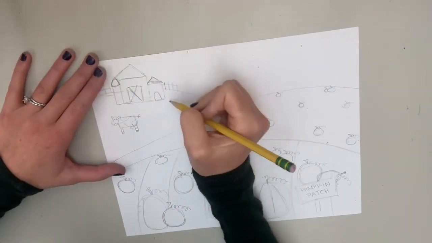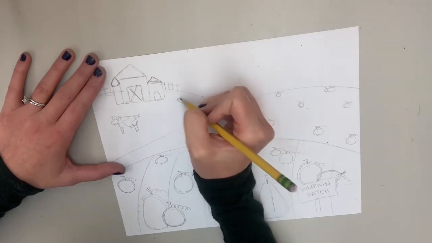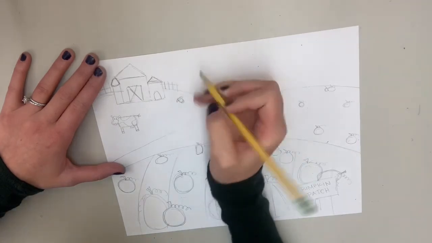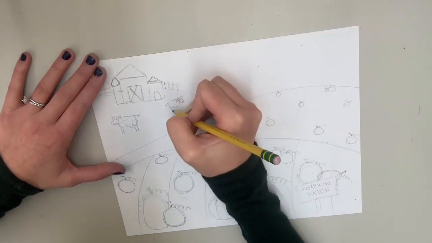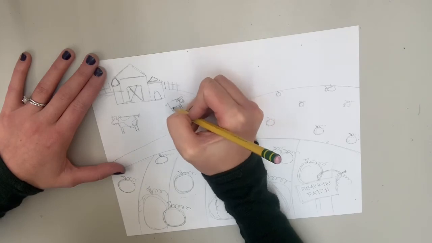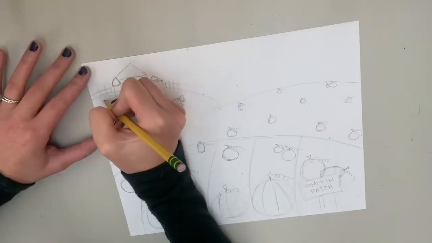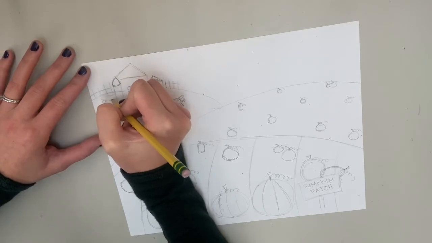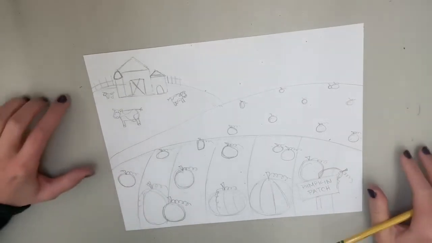And then I think I'm gonna draw another cow in the background, so I'm gonna make it even smaller. There we go, I got a few cows in my pasture there.